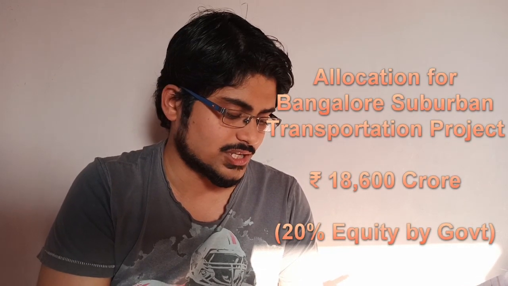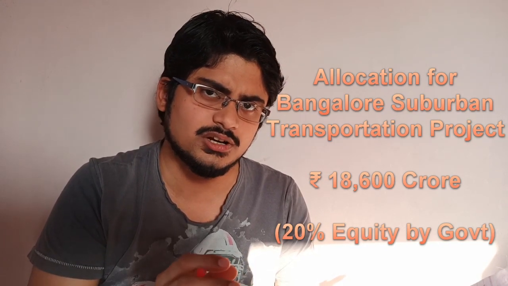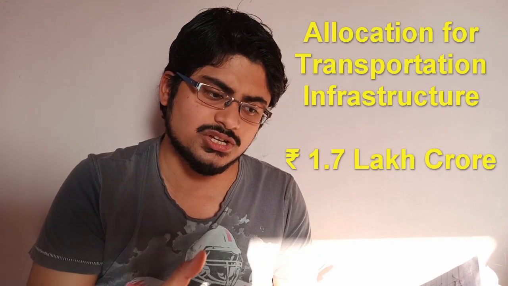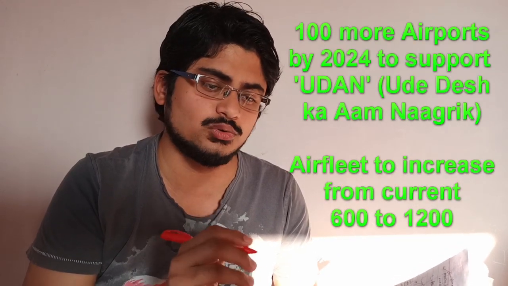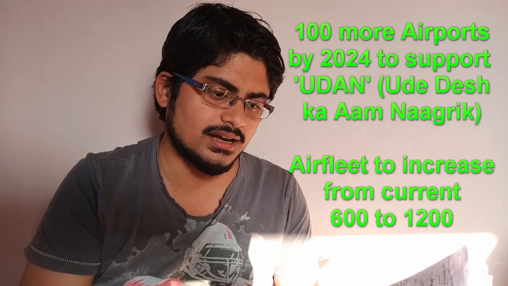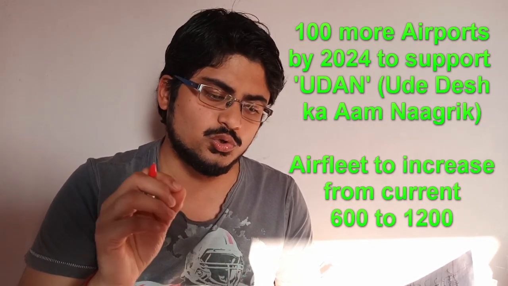We also have the allocation for the Bangalore suburban transportation project, which stands at rupees 18,600 crores. And for this project, 20% of the equity is going to be given by the center. And we also have the target for the transportation infrastructure, which stands at a total of 1.7 lakh crore. And another thing is that the government is planning to build 100 more airports by 2024 to support the Udan mission that the government has. And they are also saying that the air fleet number will be increased from 600 to 1200.